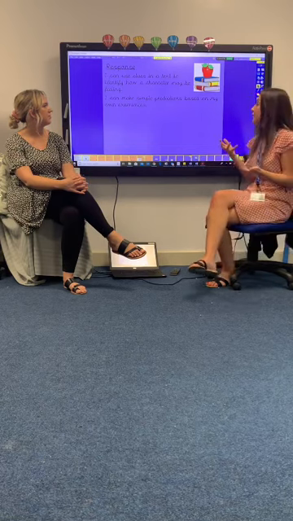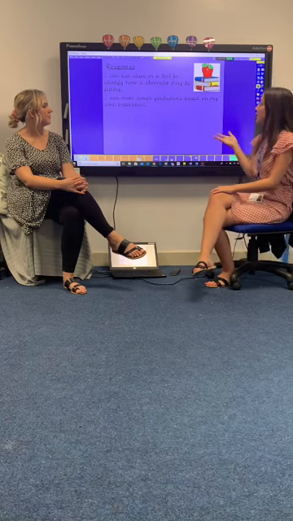And response: can they use the clues in the text to identify how a character may be feeling? For example, are they hunched over to look sad? Do their eyes look down? Are they frowning? Can they use those clues to work out how that character feels? And can they make simple predictions based on their own experiences? So how might they feel if they were the character in that position?